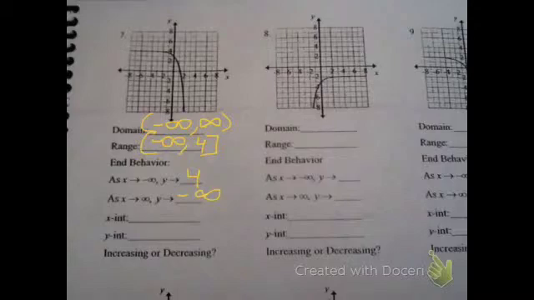The x-intercept looks like there at (1, 0), point there, and the y-intercept looks like it's crossing at 3, so it's going to be (0, 3), and this graph is decreasing.